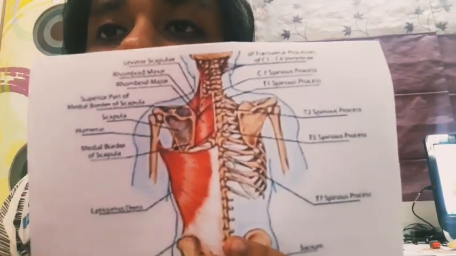Okay, now we come to the attachments. Now we have done everything. So guys, now I'm going to show you something which you can all visualize: the muscles. I know it's a little confusing.